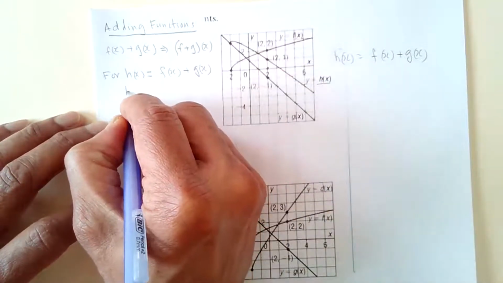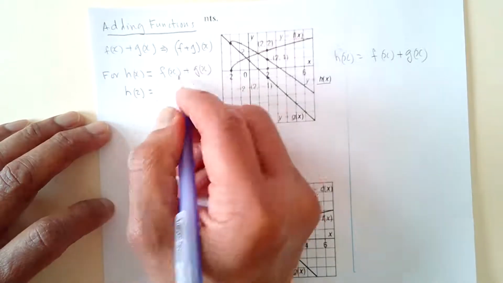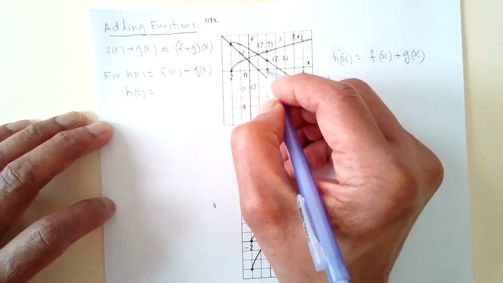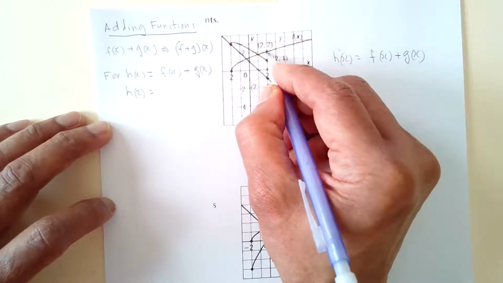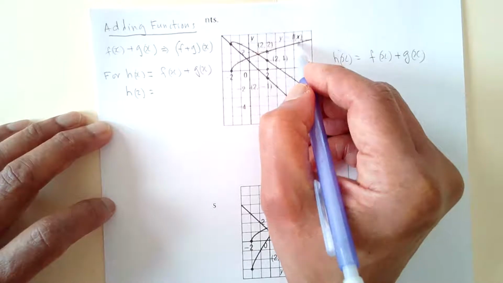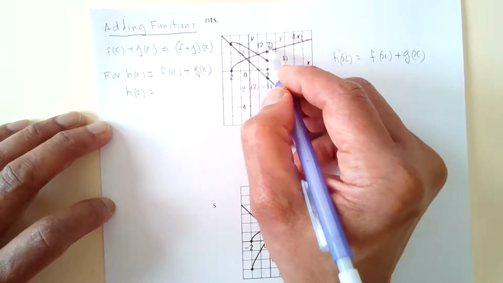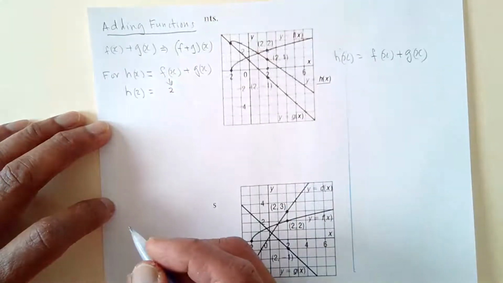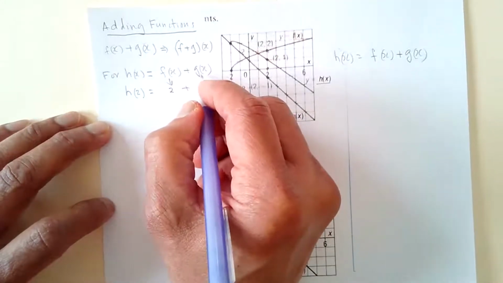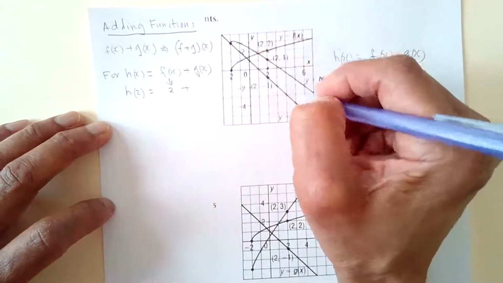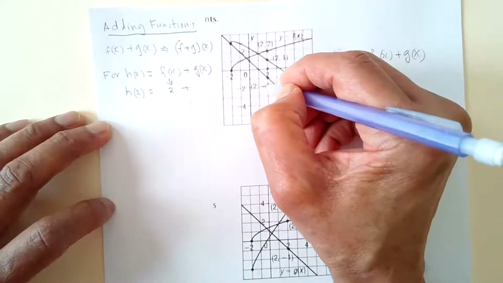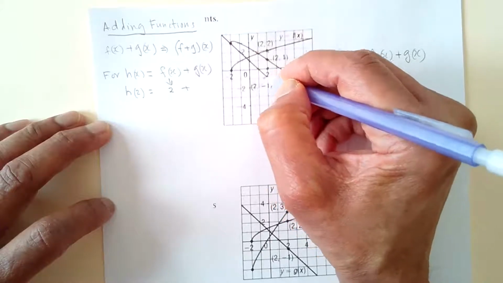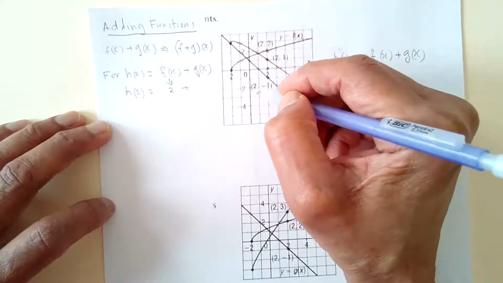So for h of 2, f of 2 in this case would be 2, because look at this point here, x is 2, y is 2, so f of 2 is 2, plus g of 2.